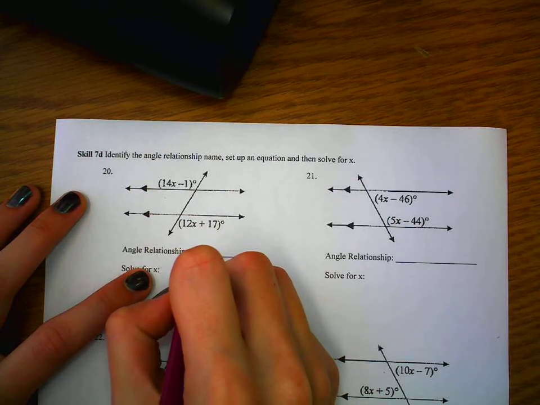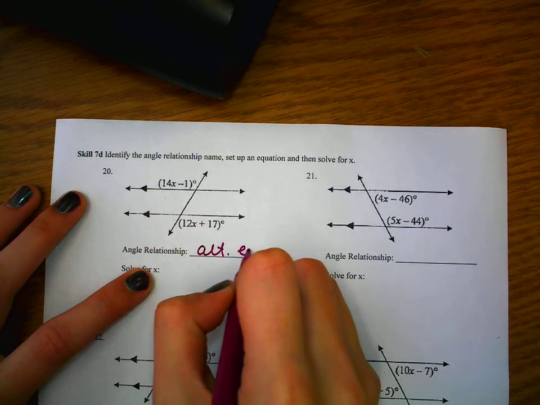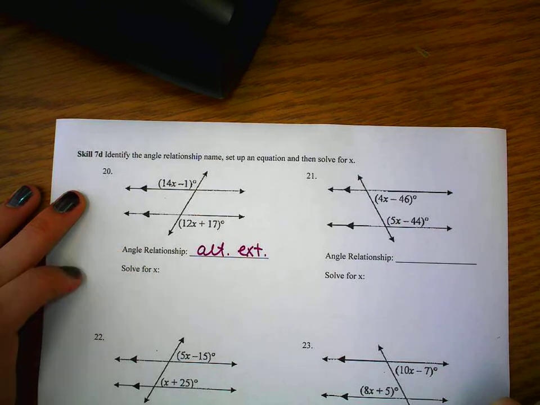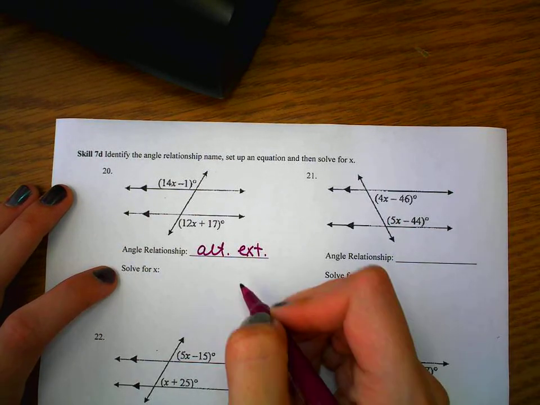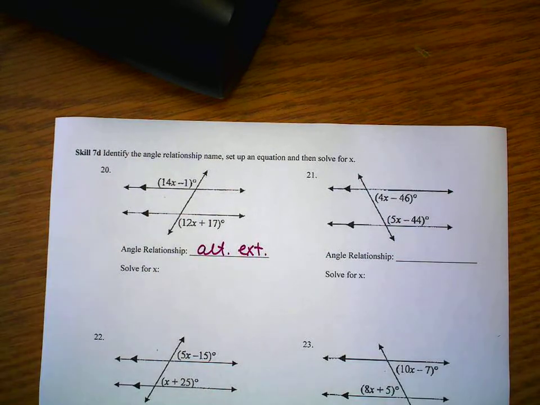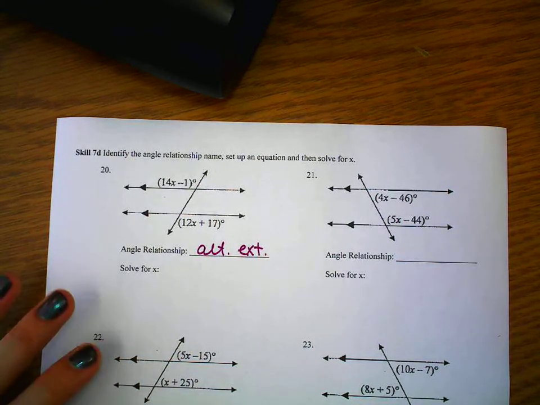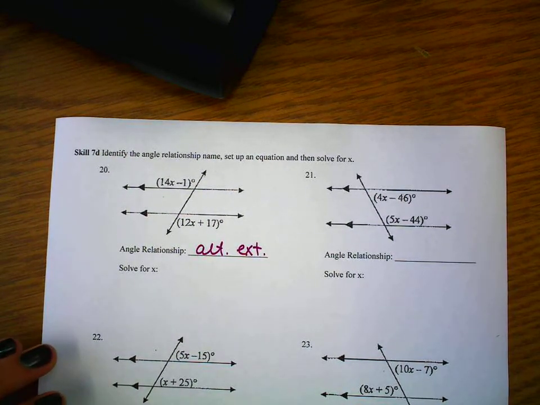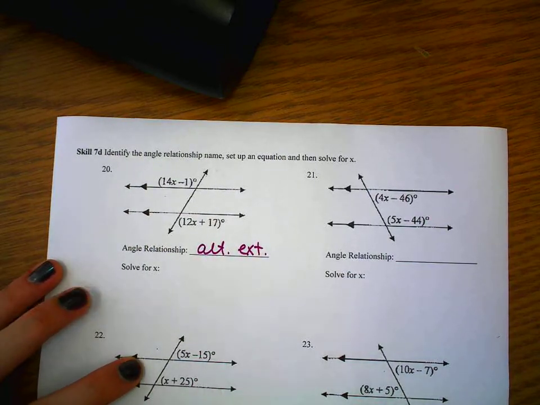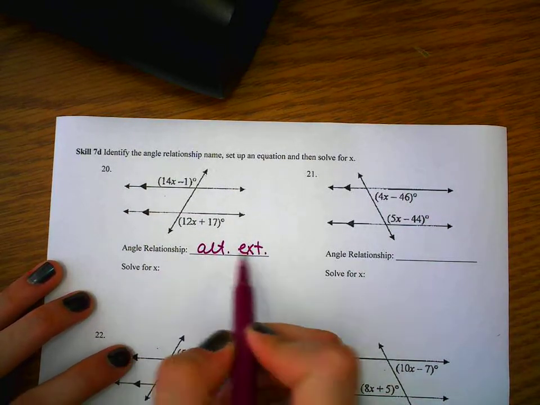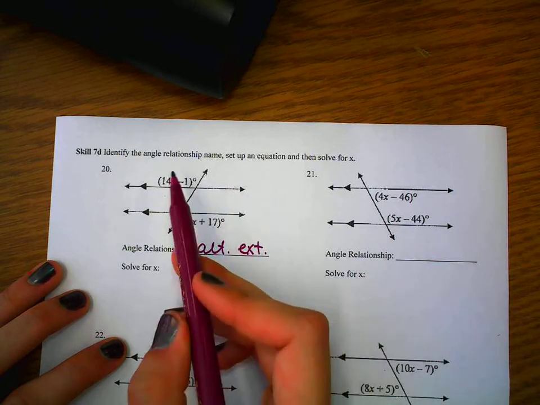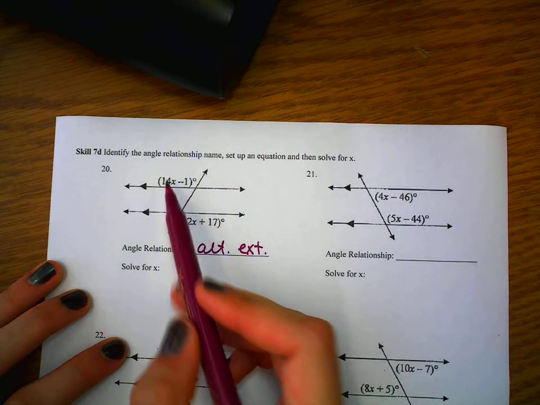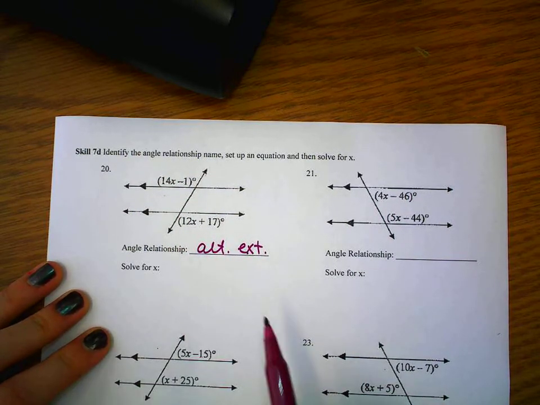So the relationship should be alternate exterior. And I'm actually doing 20 here. I should be doing 21. But let's go through 20 and then I'll do 21 as well. So one extra even problem for you guys. That's a bonus. Alright, so for alternate exterior angles, I know that these are congruent, when my lines are parallel.